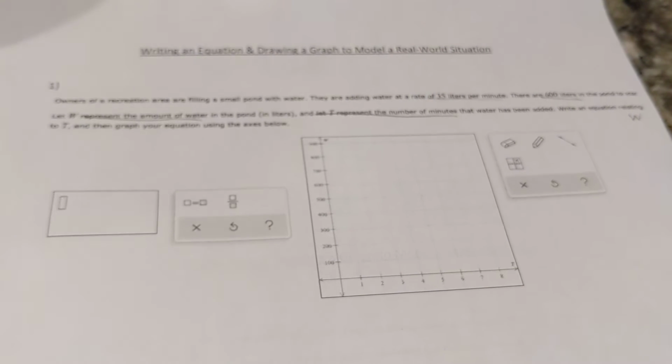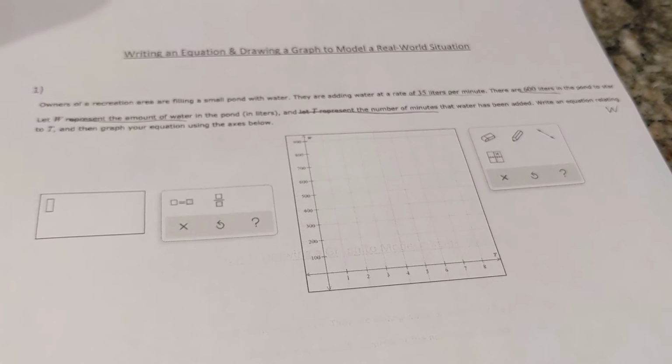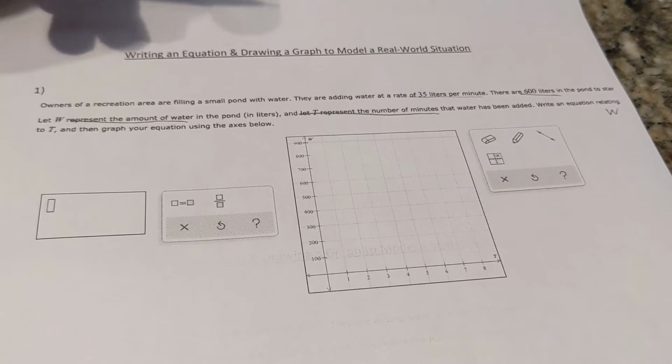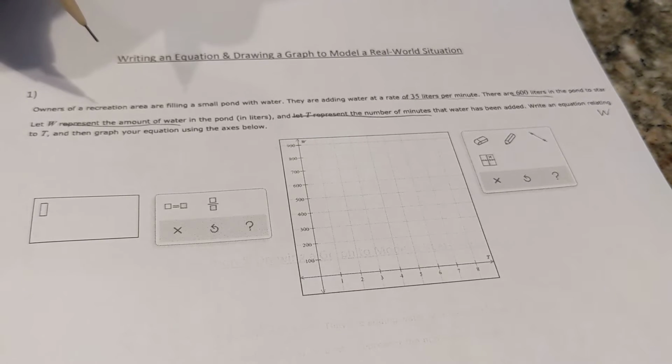All right, so this is the lesson for writing equations and drawing graphs to model a real-world situation. Okay, let's get into an example. Hopefully you've downloaded these notes, printed them out if possible from Classroom.